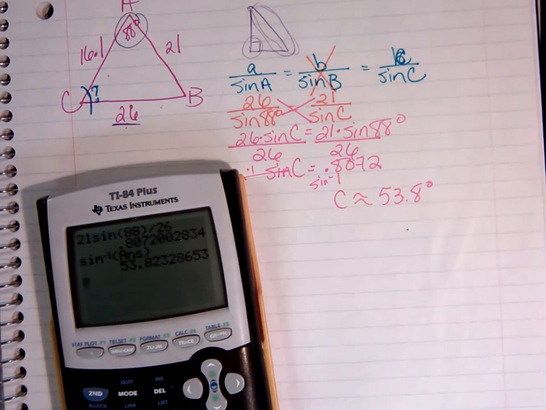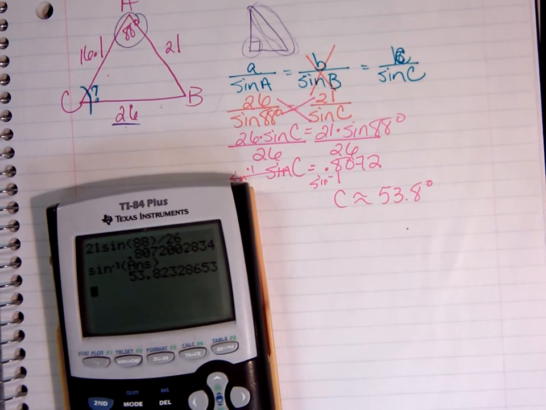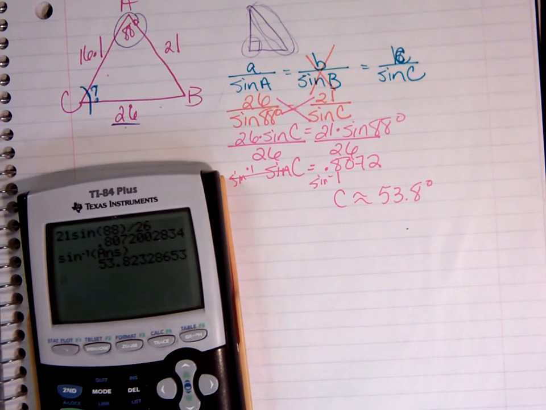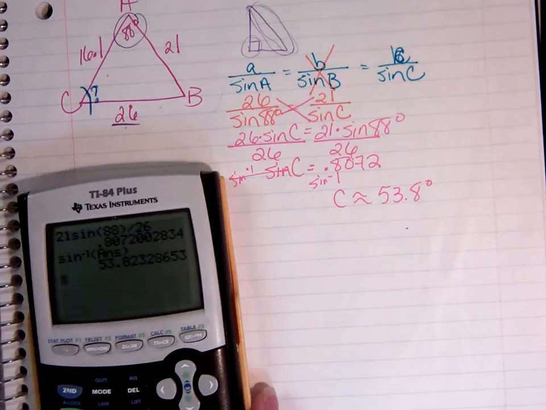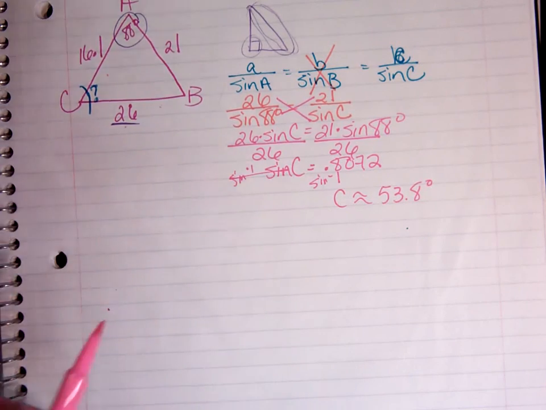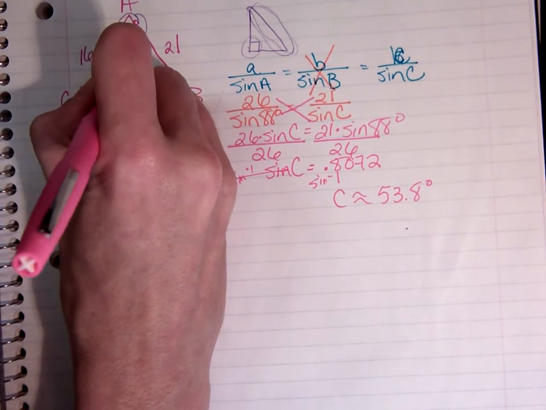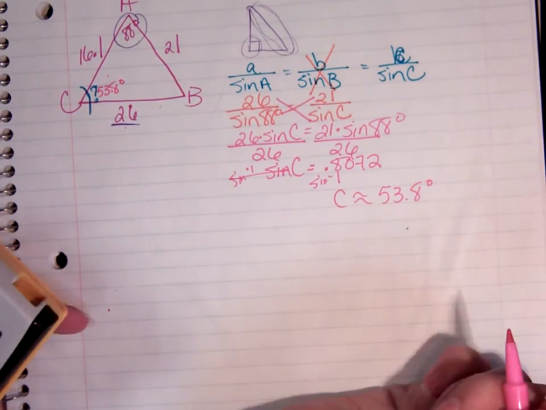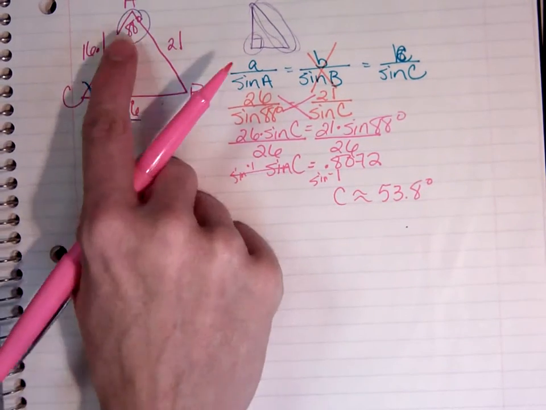I didn't give you any instructions on how many places to round to, so I'm just going to pick tenths right now. And we can come back and we know angle C is 53.8 degrees. It is smaller than 88. We knew that was going to happen.